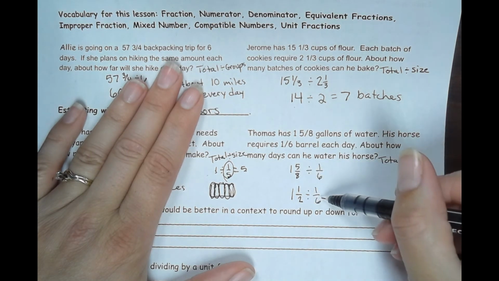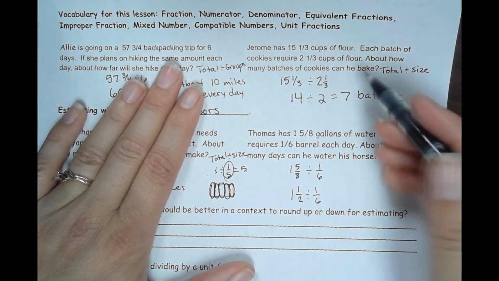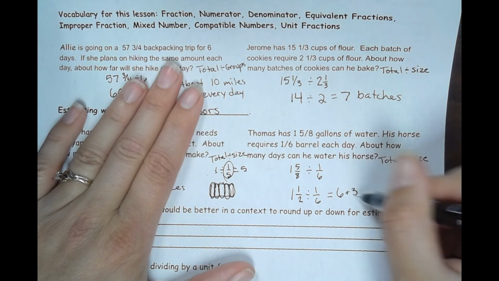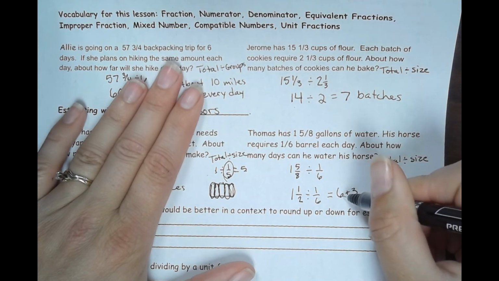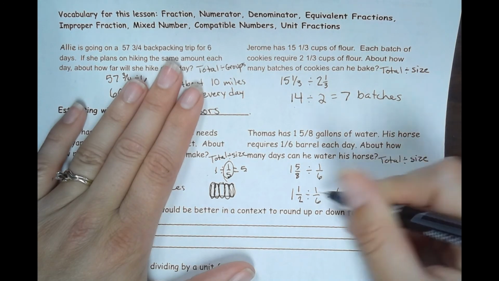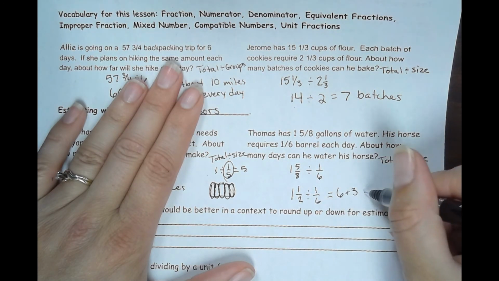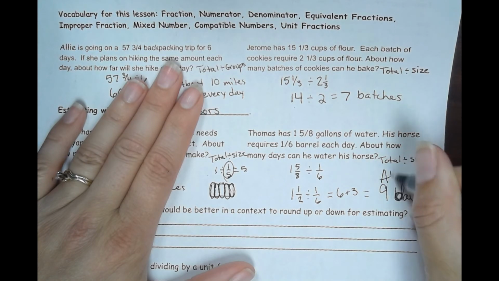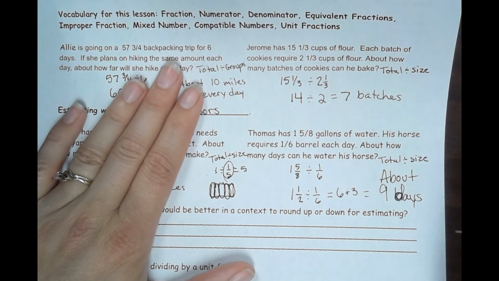So I'm going to estimate here. I know that it'll take 6 pieces to make the whole unit, plus half of 6 is 3. So do you see my whole? There's 6 pieces in one whole unit, and 3 pieces in half of a unit if I'm cutting them into 6. So I could expect to water the horse for about 9 days. But now if I estimated down like this, I'm expecting about 9 days. But since I rounded down, there should be a little bit of water left over for the horse if I plan on those 9 days.